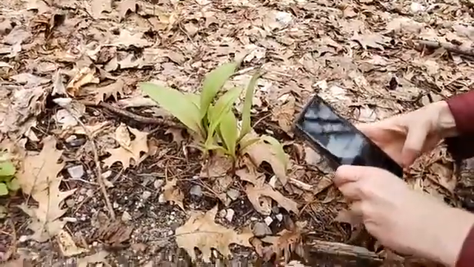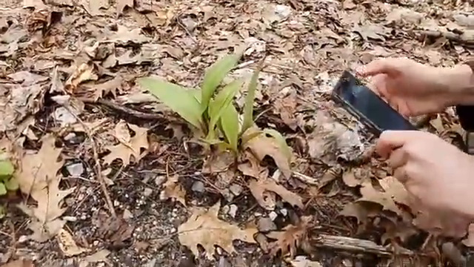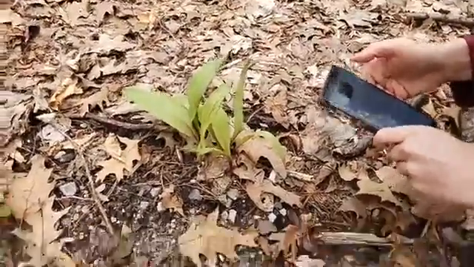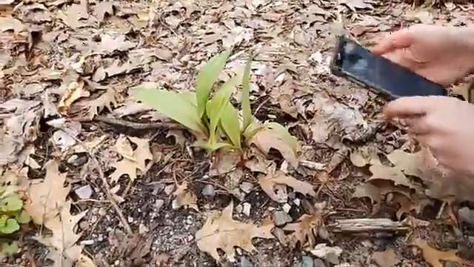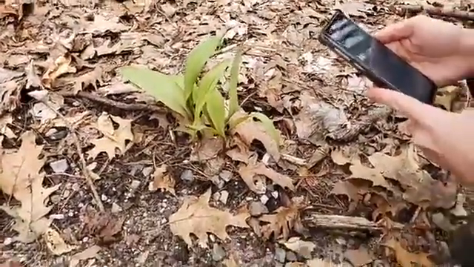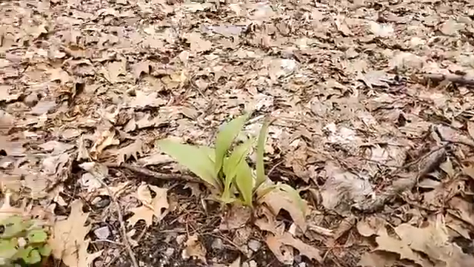It's called a ramp. And we are super lucky because we have huge patches of these in our woods, and we're able to eat them all year round, well, not all year round, but we're able to gather a lot now and then preserve them in butter and sauces and things that we can eat later.